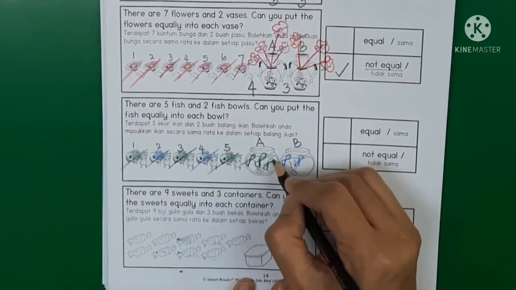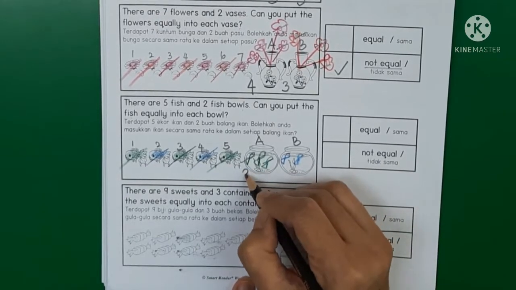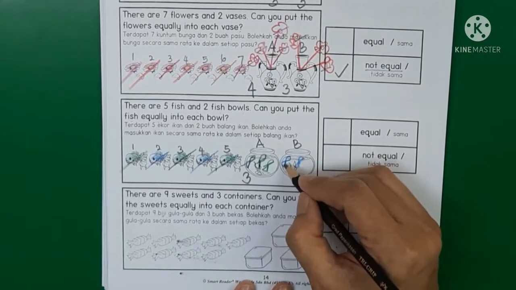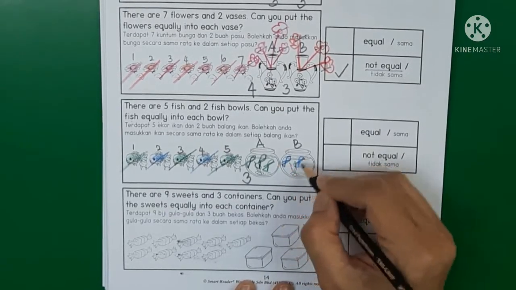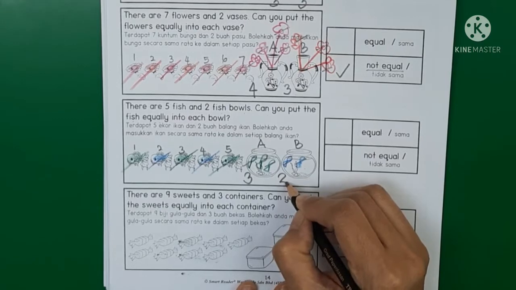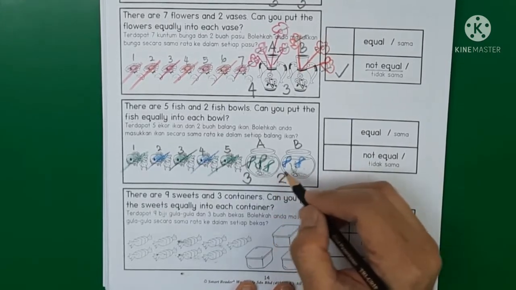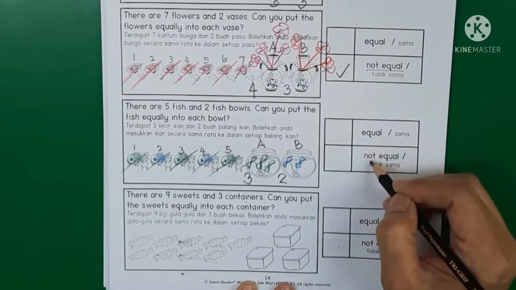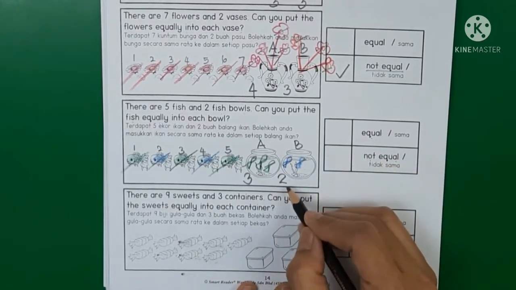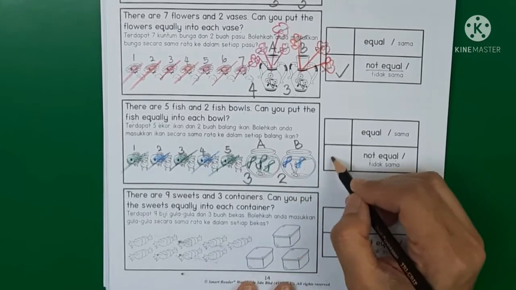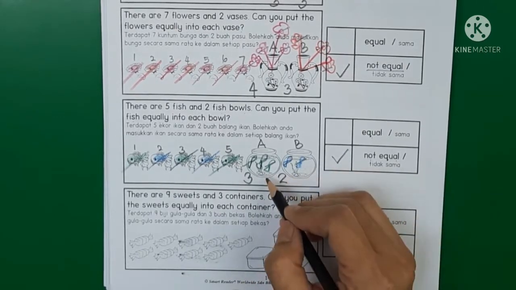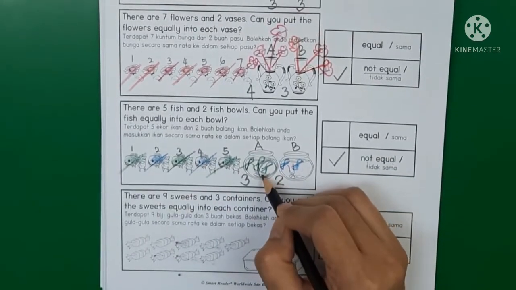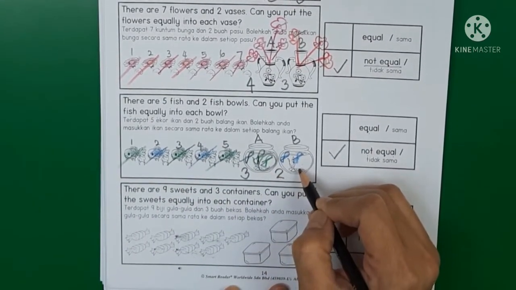1, 2, 3. How many fish here? 3. What about the fish in the other bowl? How many there? 1, 2. There are only 2 fish here. So, are the total number of fish in both bowls equal or not equal? Not equal, because there is one extra fish here in bowl A as compared to bowl B.